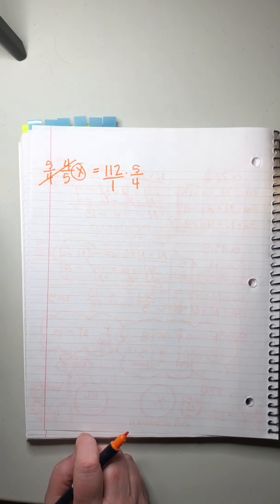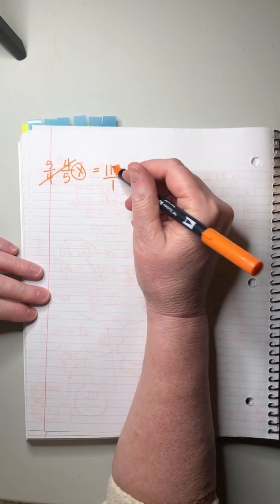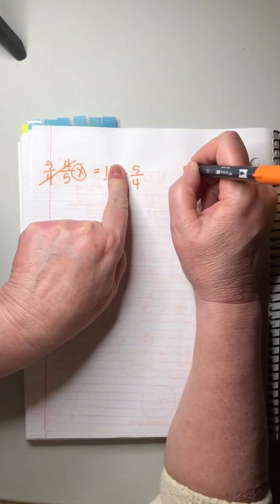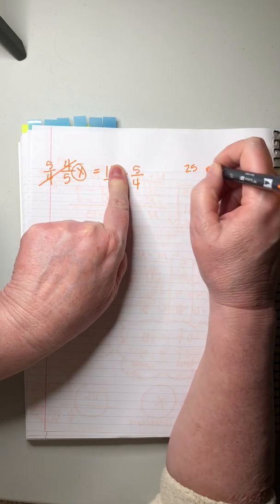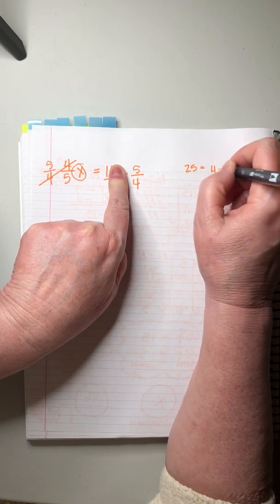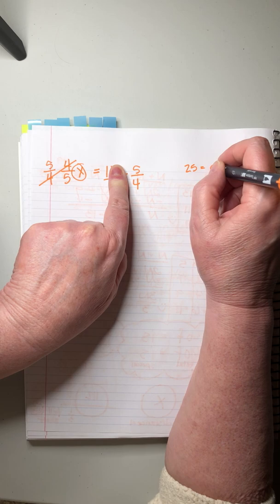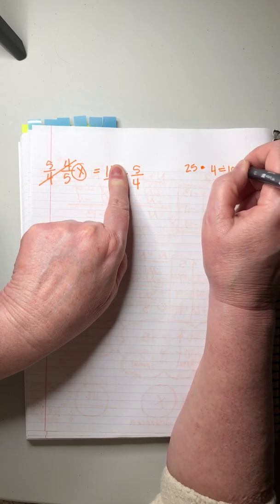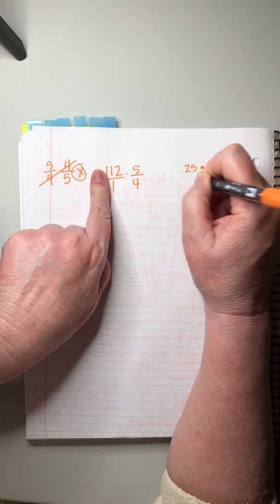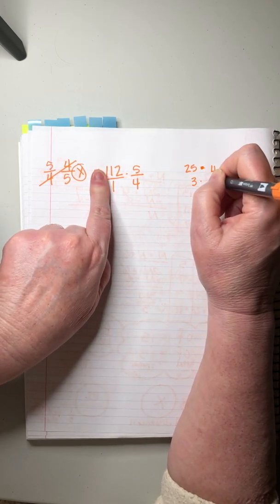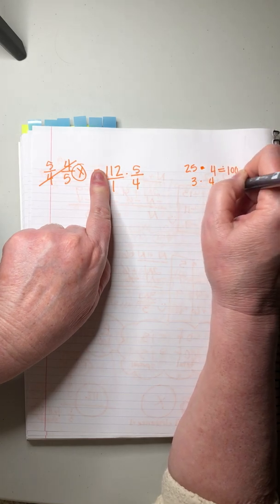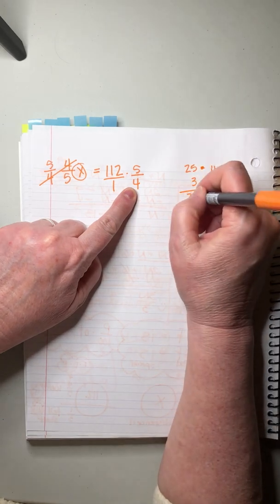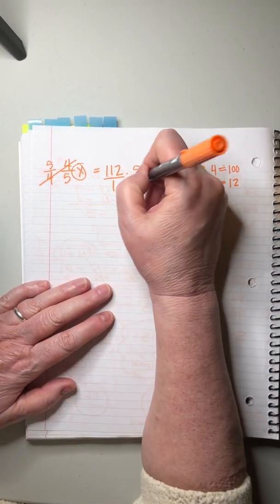Now we need to reduce. John always makes these come out easy. I'll tell you how I'm going to break that down. First, I'm going to do 4 into 100. That's 25 times. 25 times 4 equals 100. And then we have to do 12 more. 3 times 4 equals 12. So if I take 112 and divide it by 4, then I know the answer is 28.